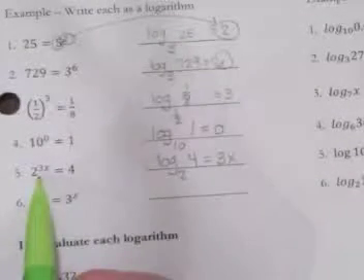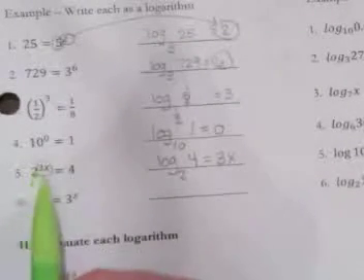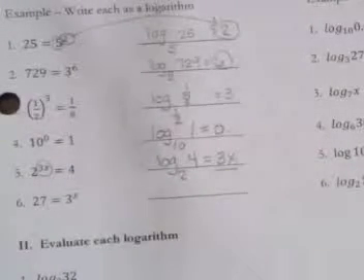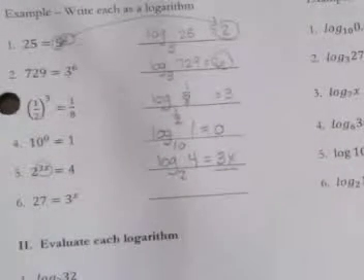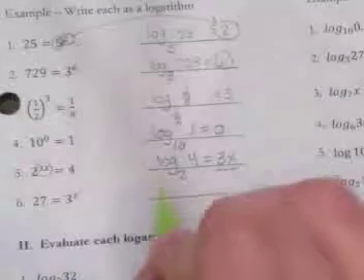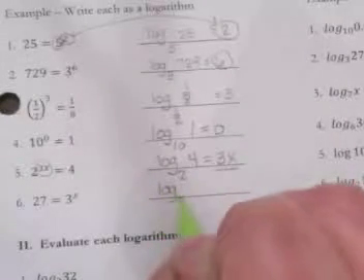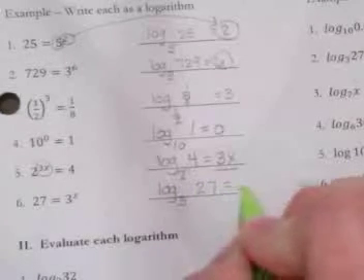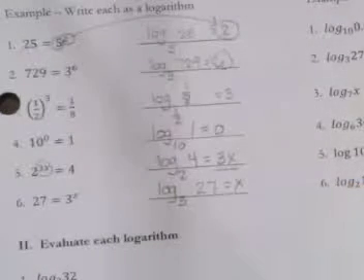Notice now I used to have the x in my exponent. Now the x is down on the line, and I can actually do some algebra and solve that. Log base 3 of 27 is equal to x.